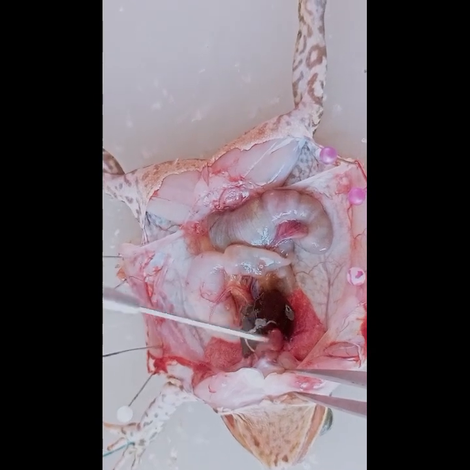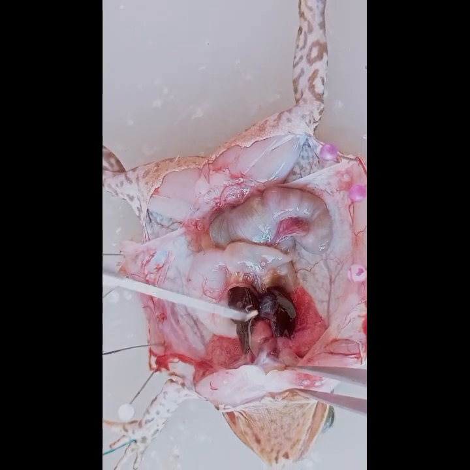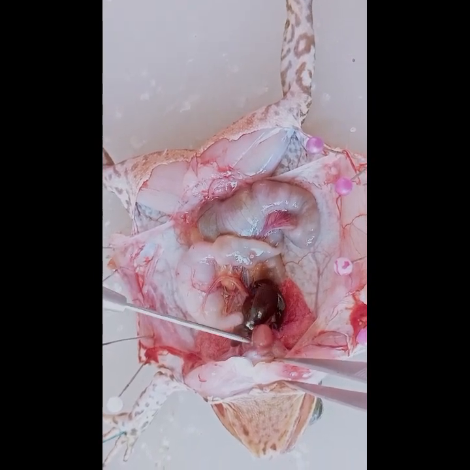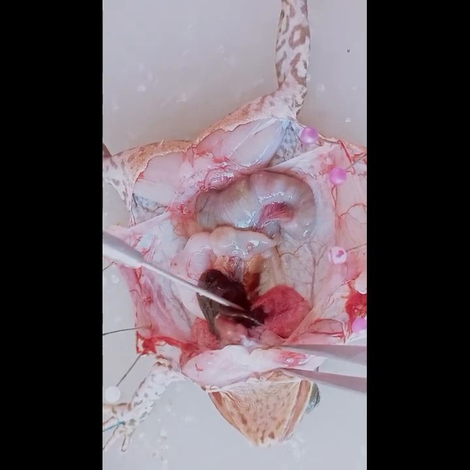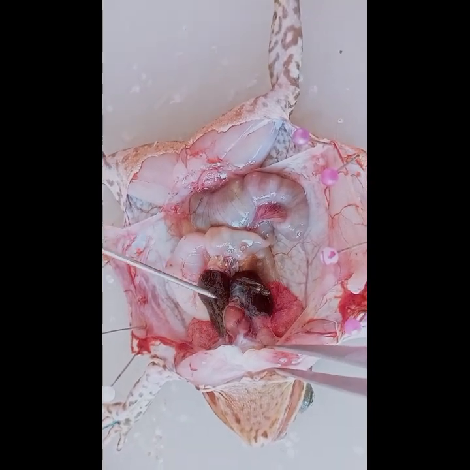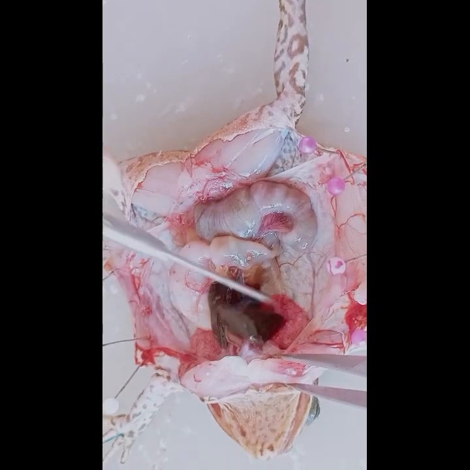It is the largest organ in the abdominal cavity, the brownish black liver. It has two lobes. The liver produces bile, which helps with the digestion of fat. It also stores food in the form of glycogen and plays a role in the breakdown of poisonous waste.